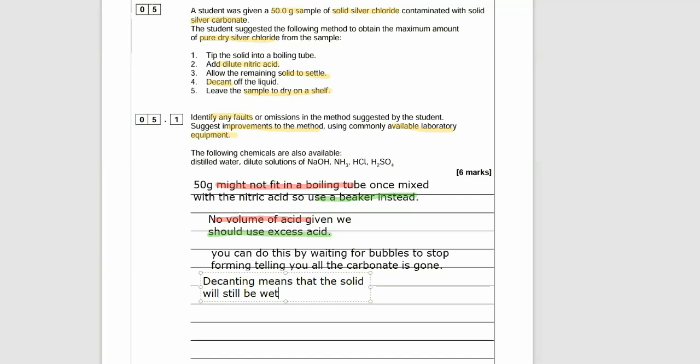Decanting, what is that? That's when you have a liquid floating on top with some solid at the bottom and you tip the liquid off. This means that the solid is still going to be wet, not properly dried. So what you should do is wash it with distilled water, filter it, rewash, and then dry it. Okay, so I'm just highlighting the mistakes in red and then highlighting the improvements in green. Is there anything else? Let's have a look. What else have we missed here?